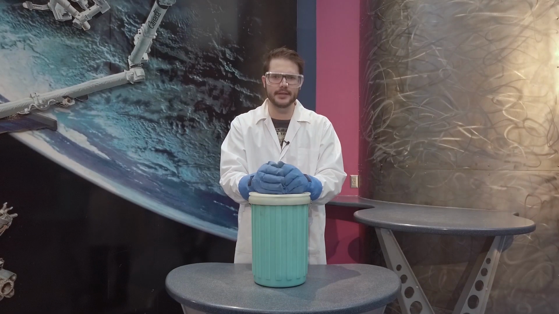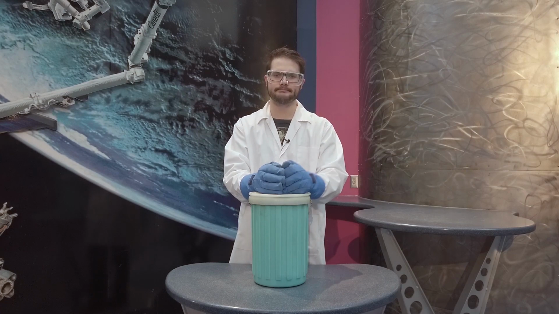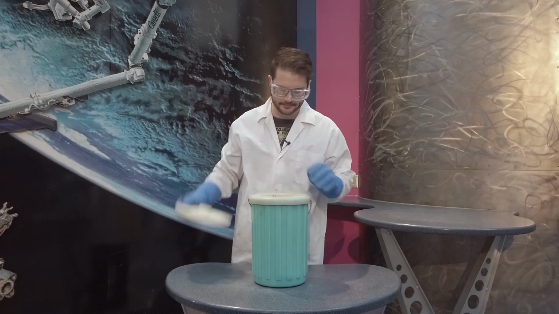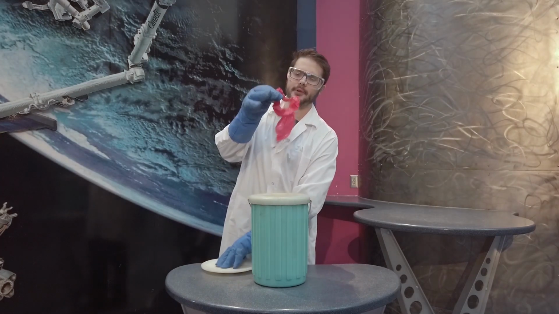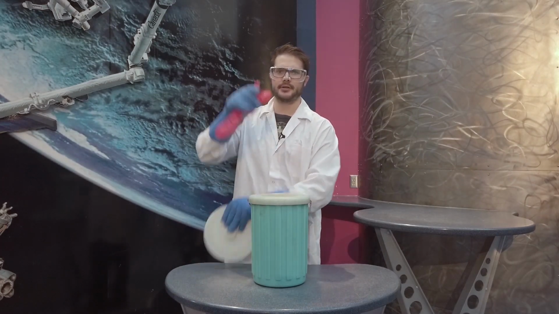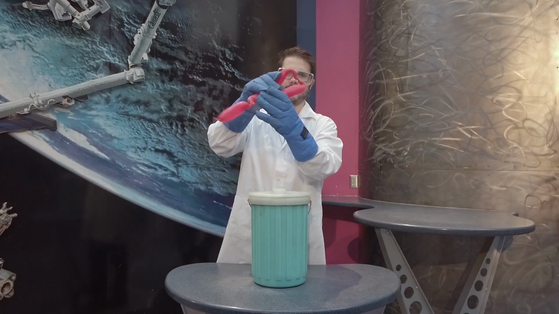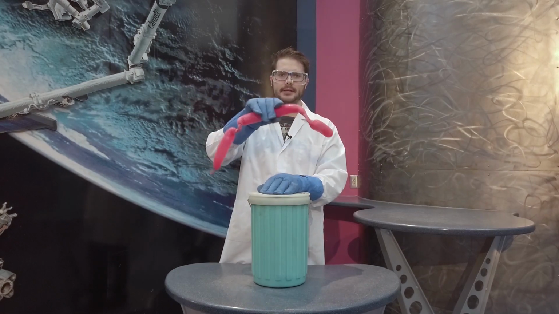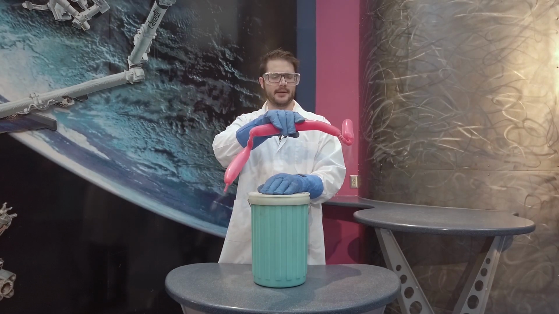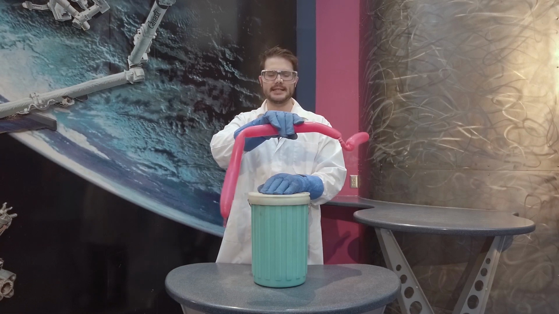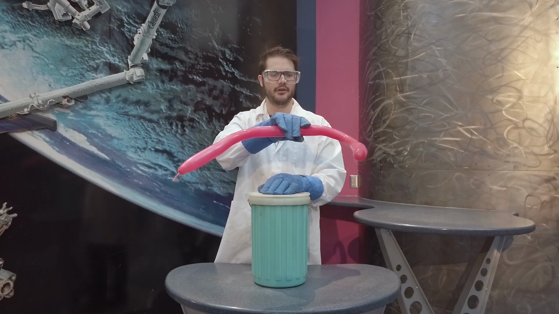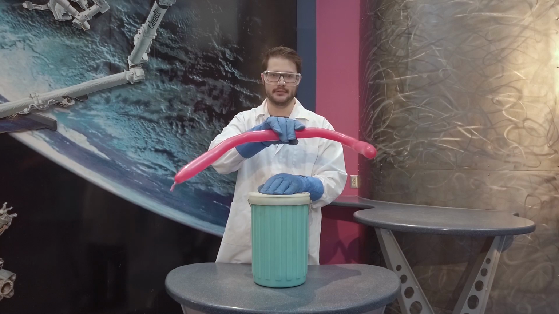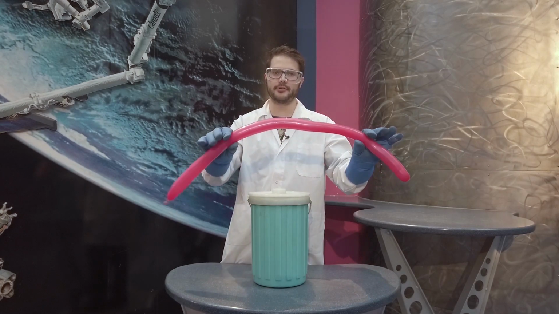A few minutes later. So what do you think these balloons look like now? Let's have a look. So the balloons got much, much smaller. They shriveled up. Because of that, they become very, very small. As they start to heat back up, the balloons start to have all the air inside of them expand again, and they go back to being their normal state.